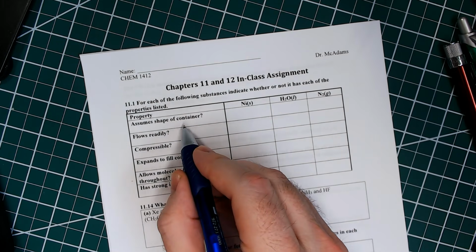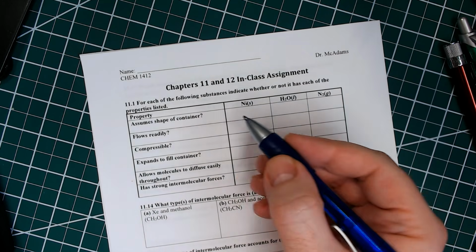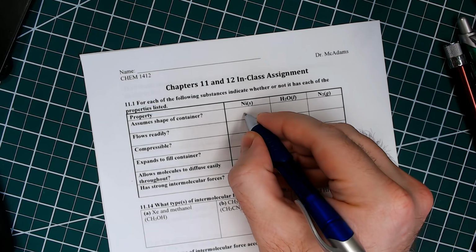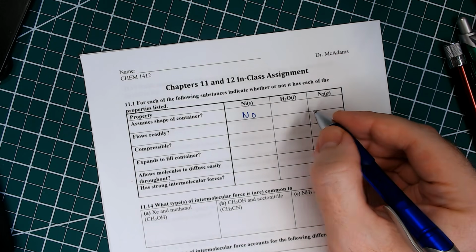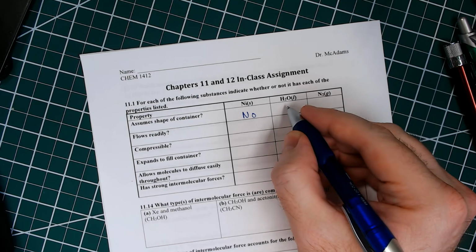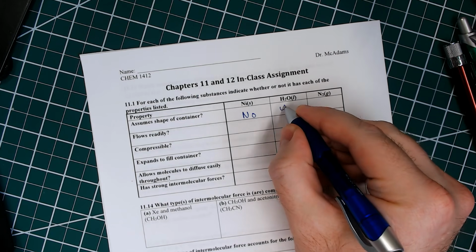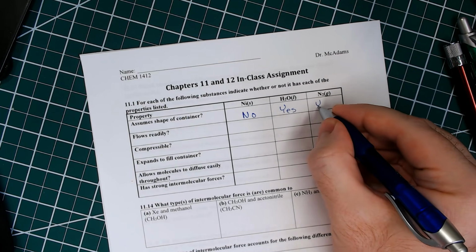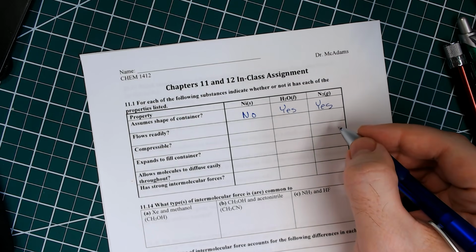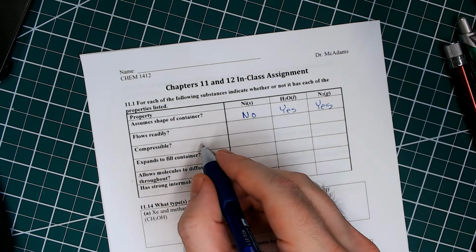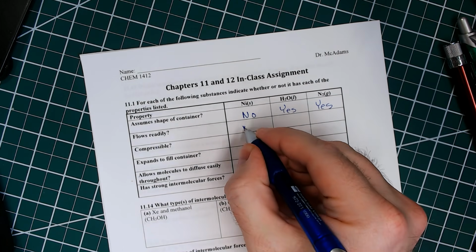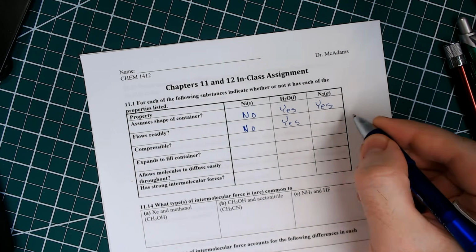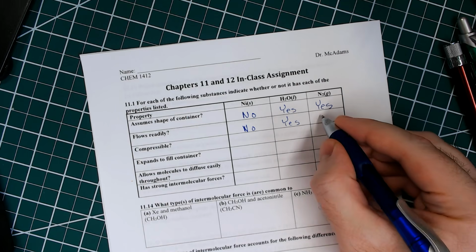So here we want to see, does it assume the shape of its container? Well, we'll look for a solid, nickel solid. We will find that no, it does not assume the shape of its container. But for H2O liquid, since it's a liquid, yes, it will assume the shape of its container. And gases also will assume the shape of their container. Does it flow readily? No, solids do not flow. Liquids, yes, they do flow. And gases definitely flow.